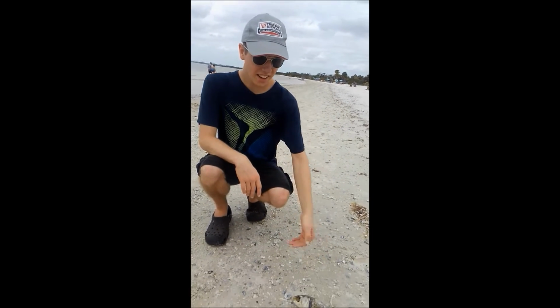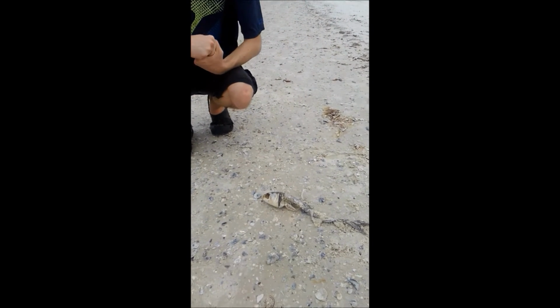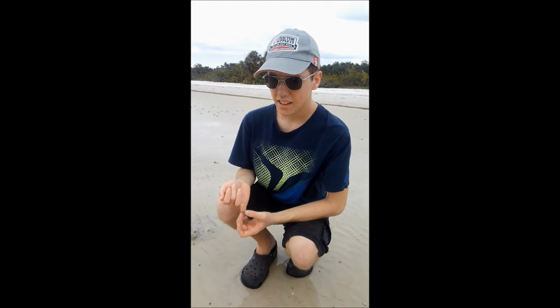Here is a desiccated fish which provides food for other organisms. Another example of a survival strategy are these mollusks, which burrow in the sediment and trap moisture.